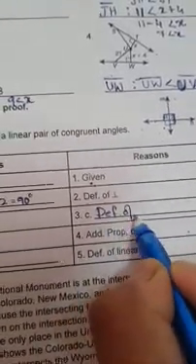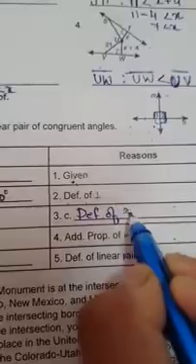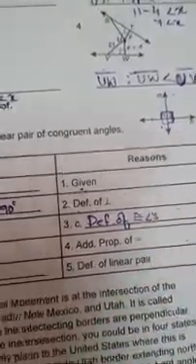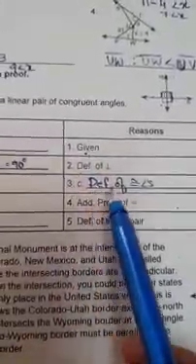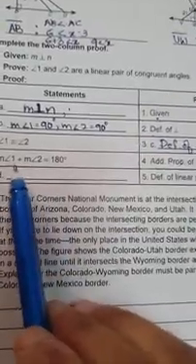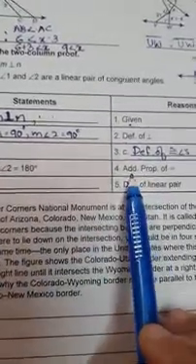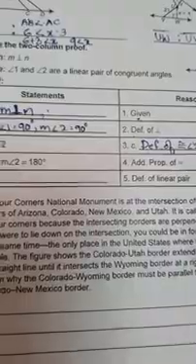You just have to write definition of congruent angles. Just that. Because angle 1 is congruent to angle 2, how do we reason it out? Because of the definition of congruent angles, right? Now this is already given for you. Angle 1 plus angle 2 is 180 because of the addition property of equality, because 90 plus 90 is 180.